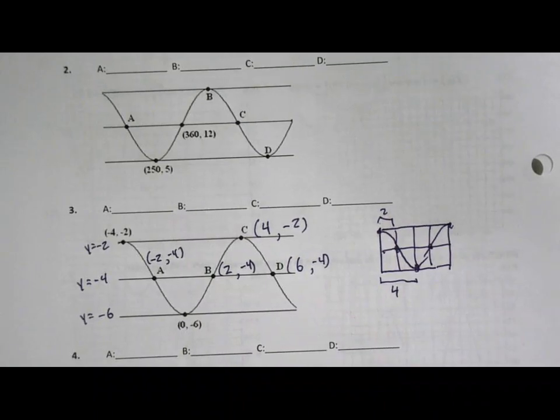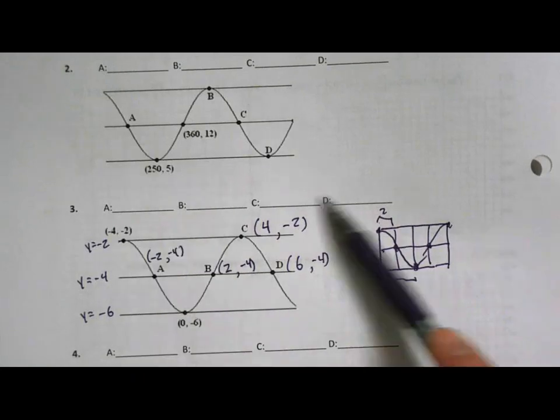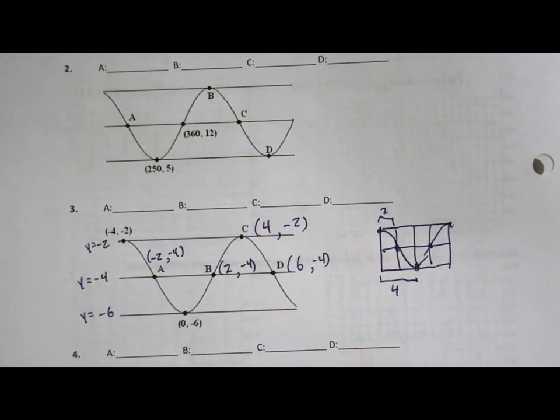You can just label these points on the graphs. If you want to write them on the blanks up there, you can, but that's not necessary for me. Anybody have any questions about how we got those pieces?